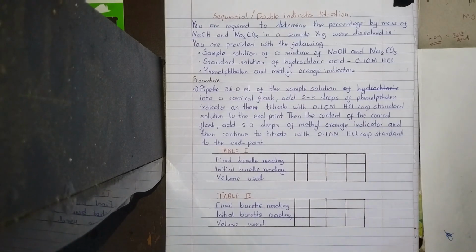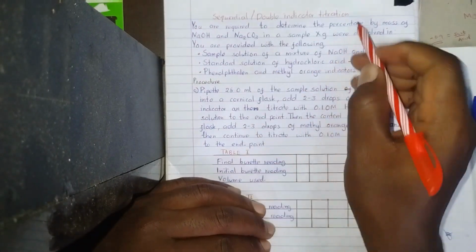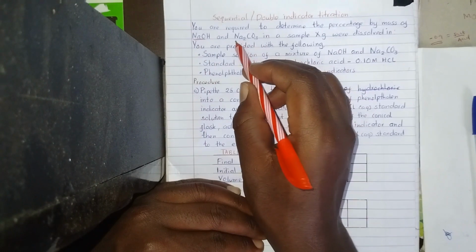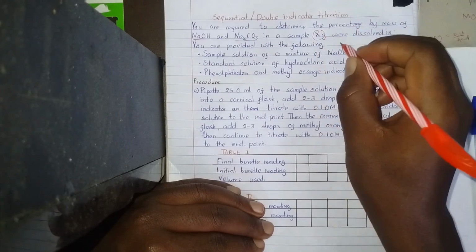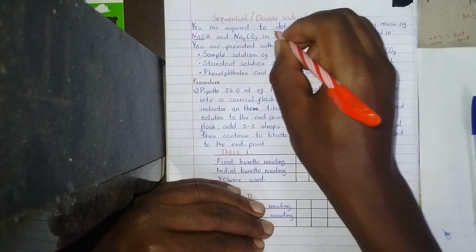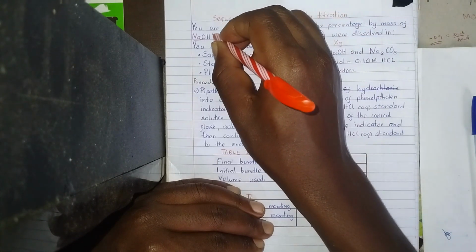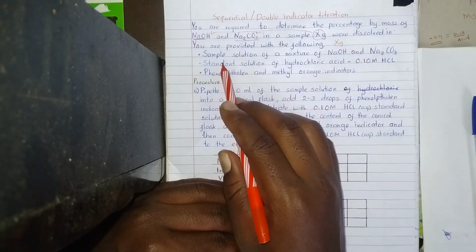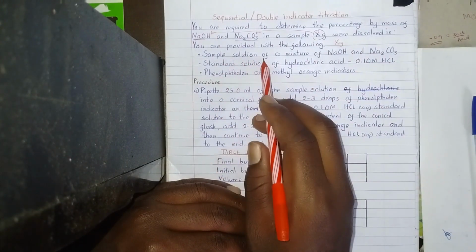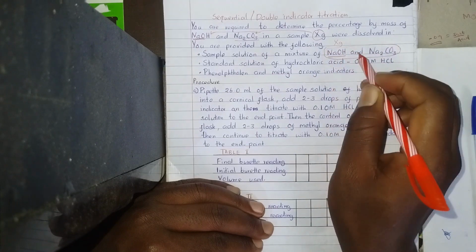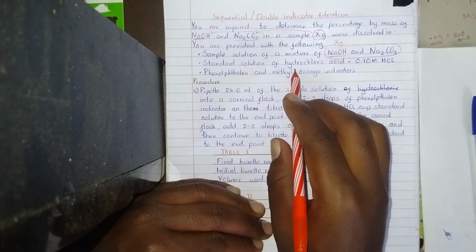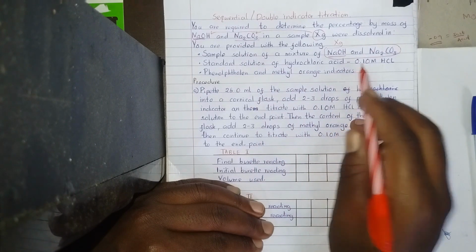So let us first comprehend the question by underlining the key terms. You are required to determine the percentage mass of sodium hydroxide and sodium carbonate. So it means we are going to deal with sodium hydroxide and sodium carbonate. This sample Xg contains sodium carbonate and sodium hydroxide dissolved in water. I provided a sample solution of the mixture, that is the mixture that contains these two, sodium hydroxide and sodium carbonate. Standard solution of hydrochloric acid, which has 0.1.